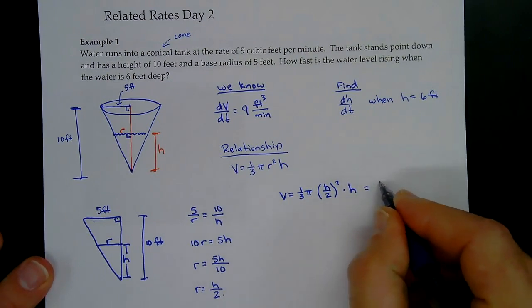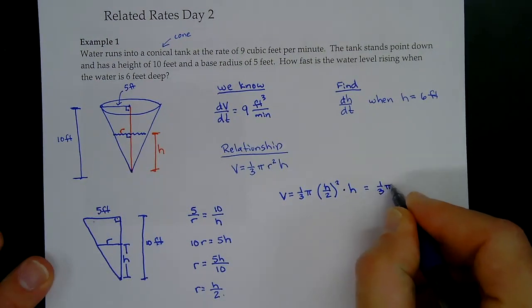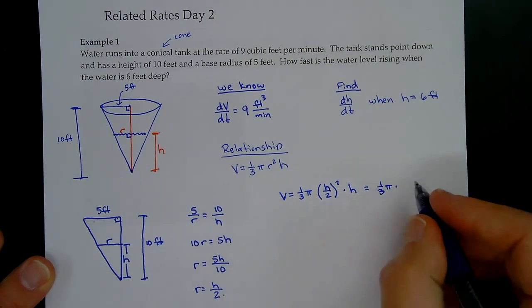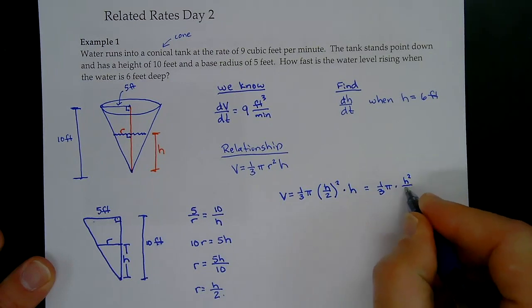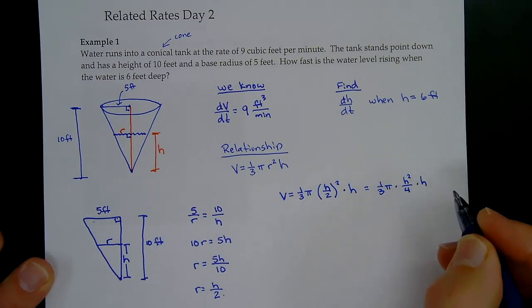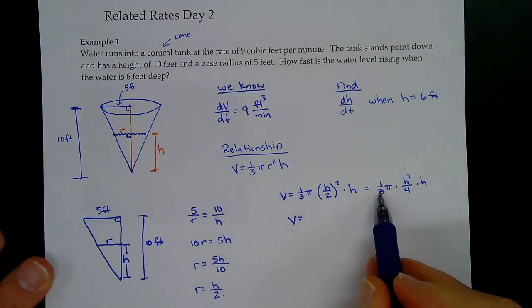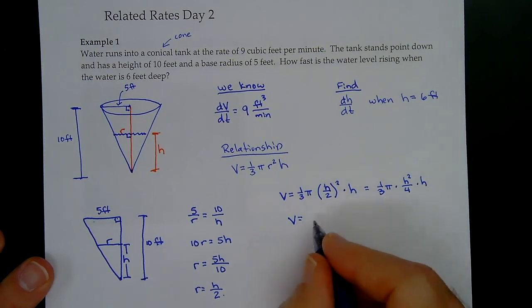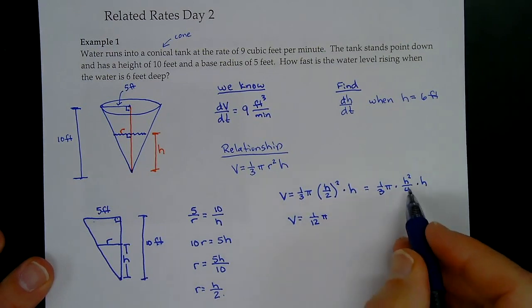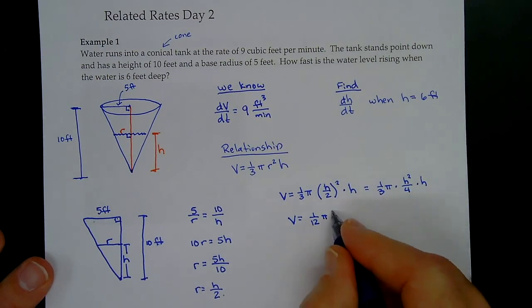Okay, so this would be 1/3 pi times h squared over 4 times h. So that makes the volume equal to 1/12 pi times h cubed.